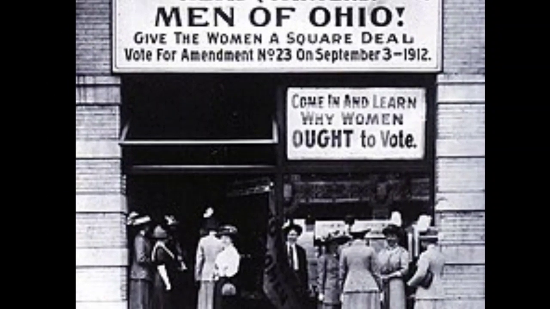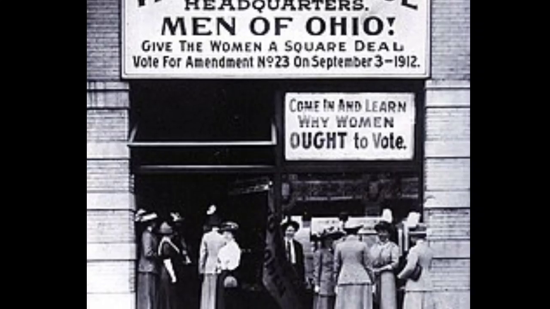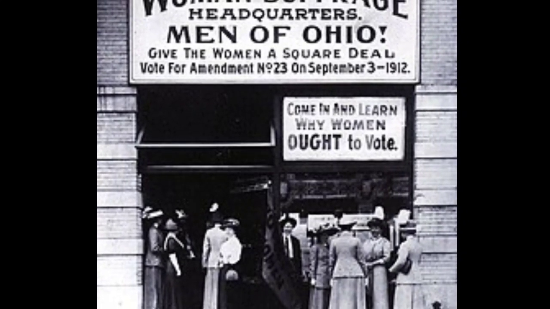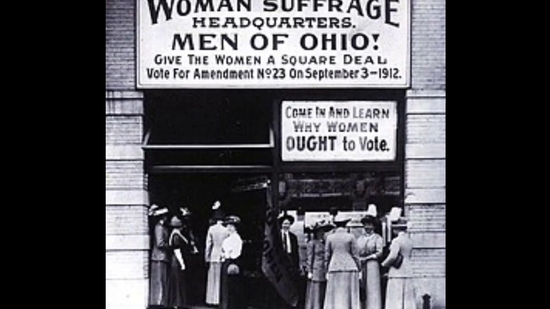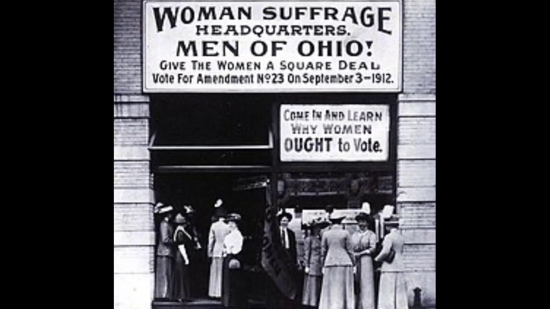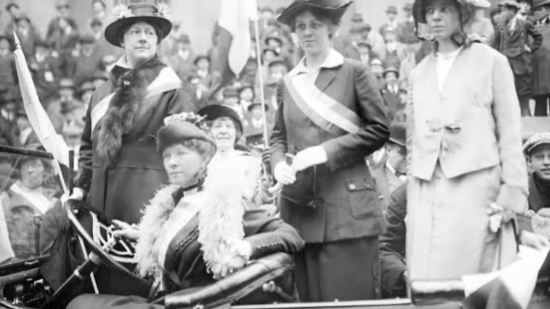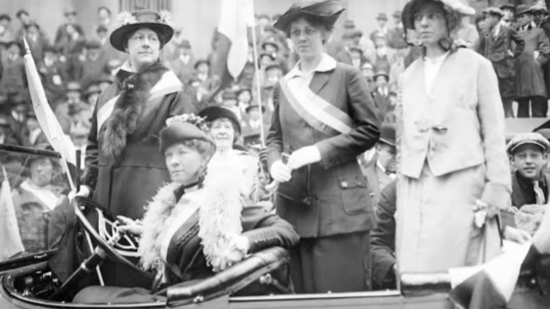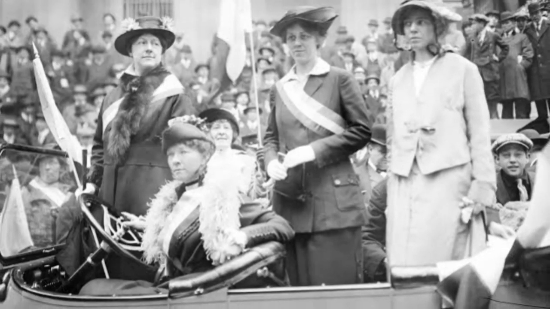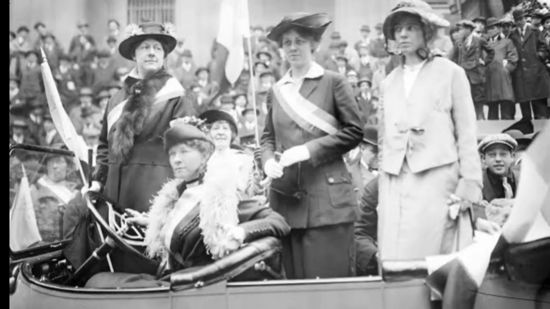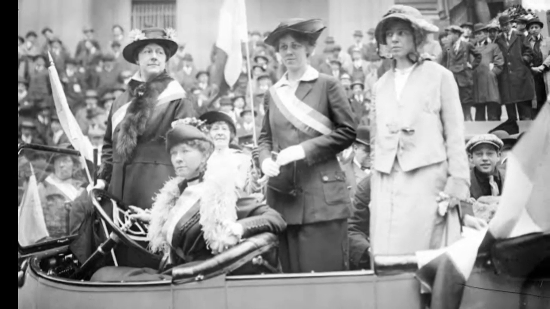1. Industrialization and urbanization. The rapid growth of industries and cities created new social and economic problems. Wealth was increasingly concentrated in the hands of a few, while many workers faced poor working conditions, low wages, and inadequate living standards. 2. Political corruption.